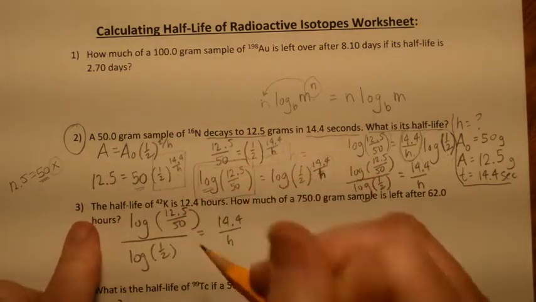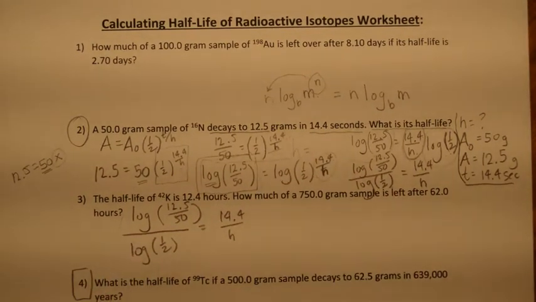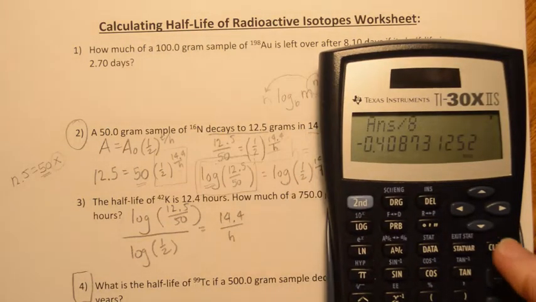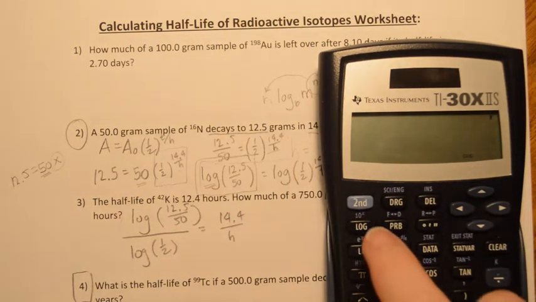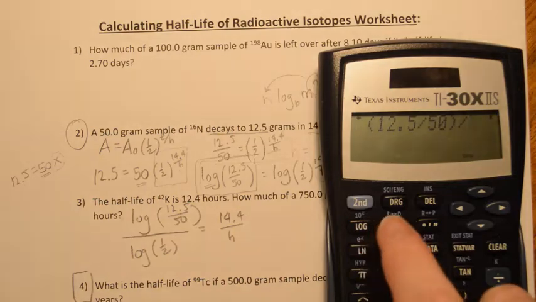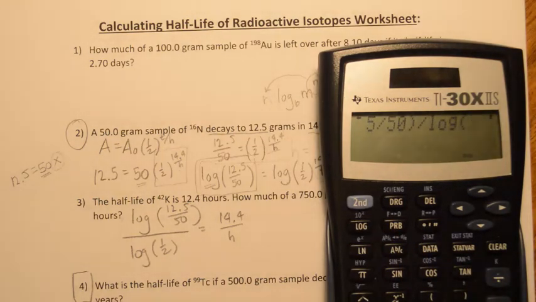Now let's try and figure out what that is. So grab your calculators. I'm going to do log of 12.5 divided by 50, divided by log of 1/2. You can write 1 divided by 2, I'm just going to do 0.5.